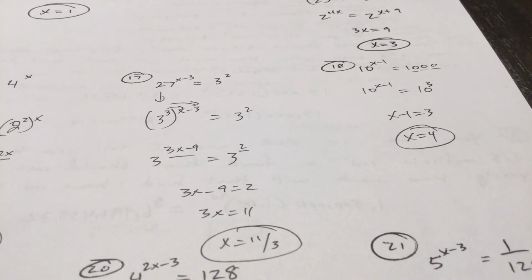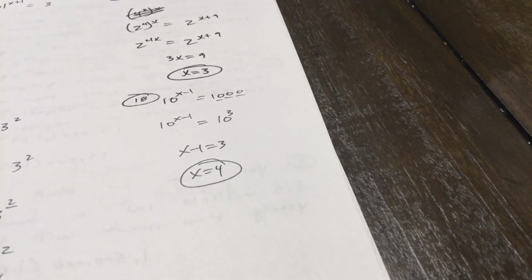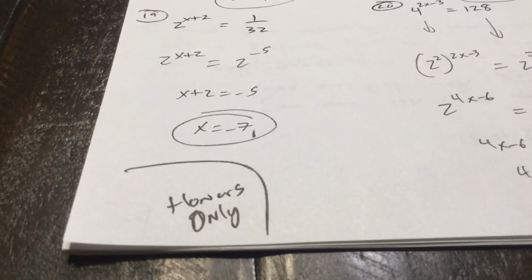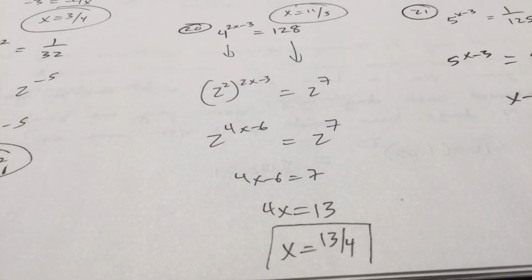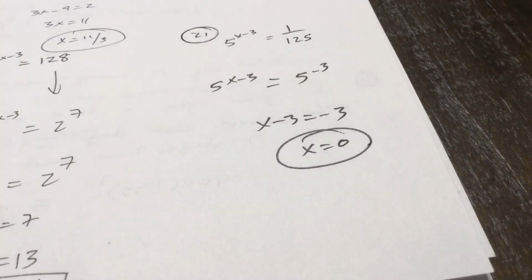There's 17. Get the bases to be the same. Get the bases to be the same. Again, keep up on your work, folks, or else it's going to be a really difficult transition back. All right. Number 21.